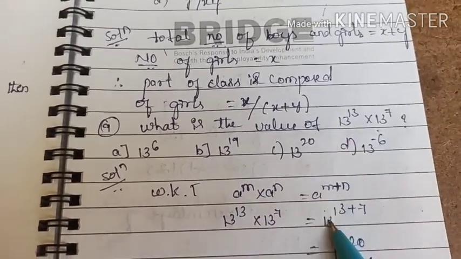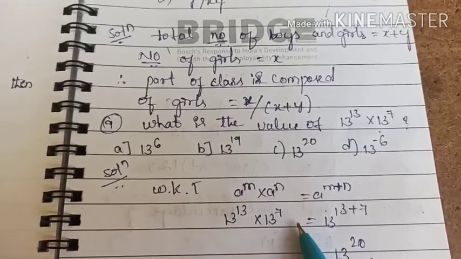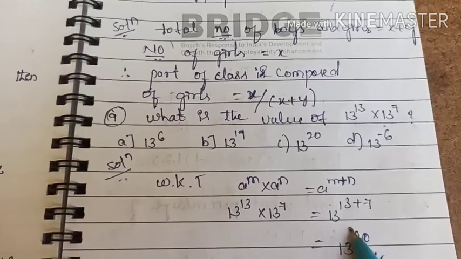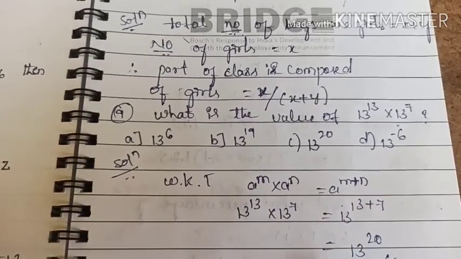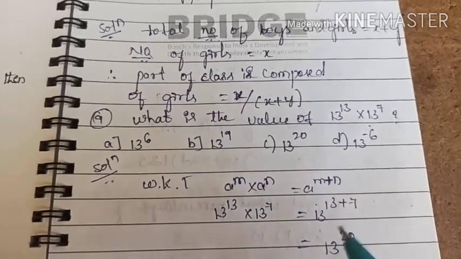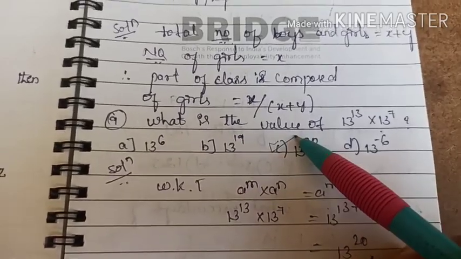Write down the given expression as it is. 13 to the power of 13 into 13 to the power of 7. The bases are the same, hence the powers can be added. 13 plus 7. So 13 to the power of 20 is the correct answer, which is option C.